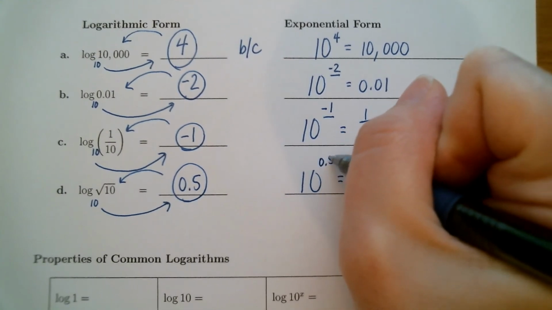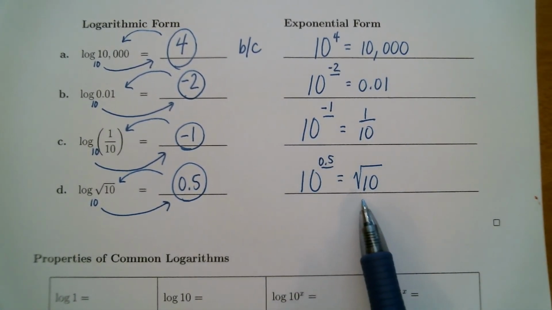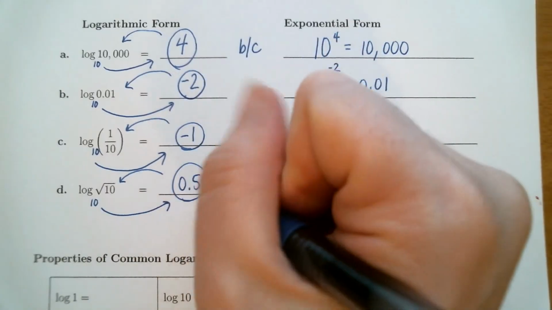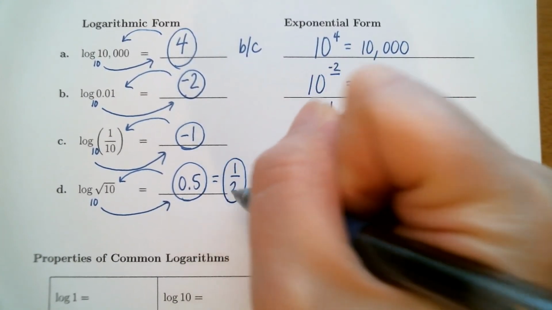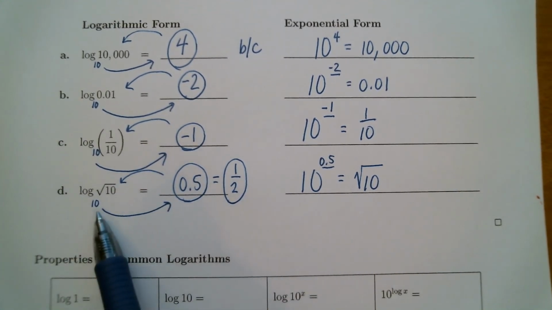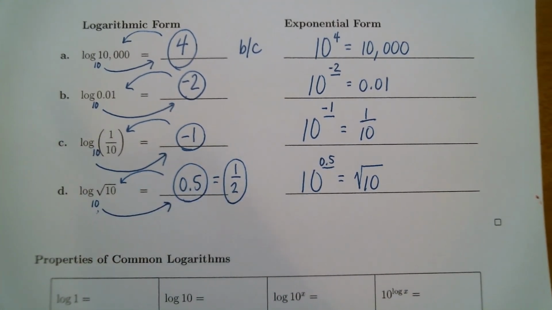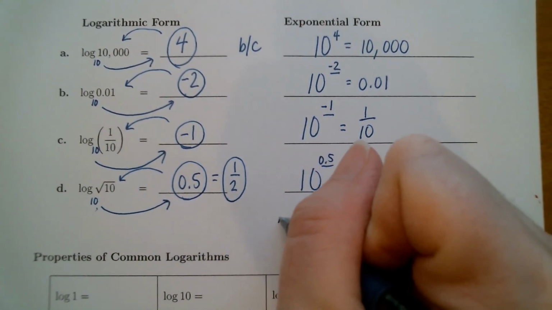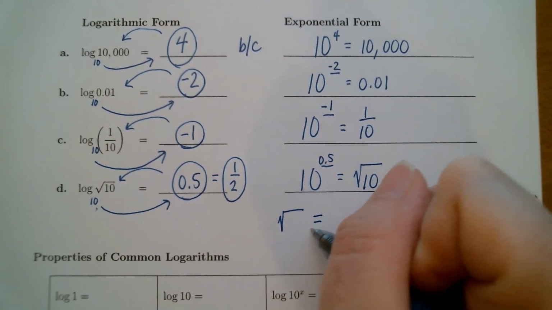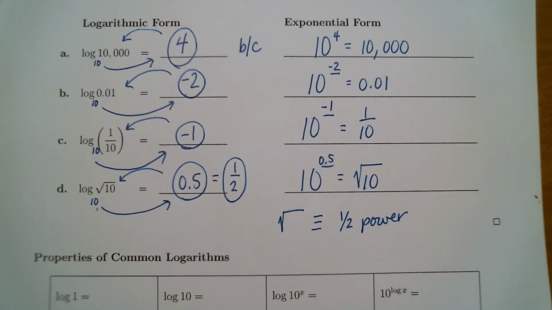So if I take 10 and raise it to the 0.5, which is also the fraction 1/2 power, I will get the square root of 10. You can either write 0.5 or 1/2. This is actually something very useful that's really going to help you in the next section. If I take 10 and raise it to the 1/2 power, I'm going to get the square root of 10. So this is something pretty cool. The square root is equivalent to the 1/2 power. If you're taking the square root of something, it's equivalent to the 1/2 power.